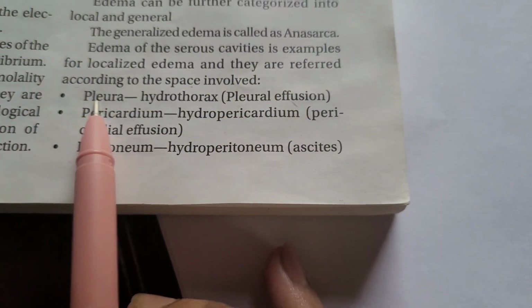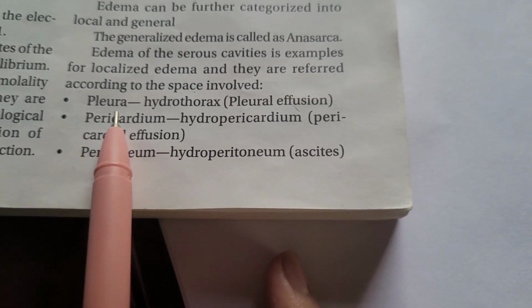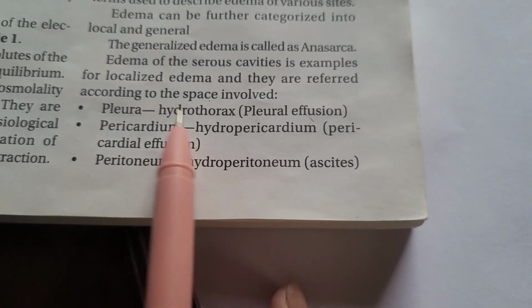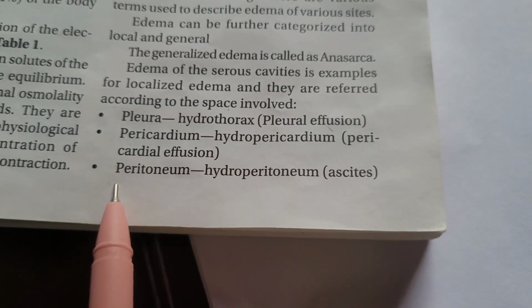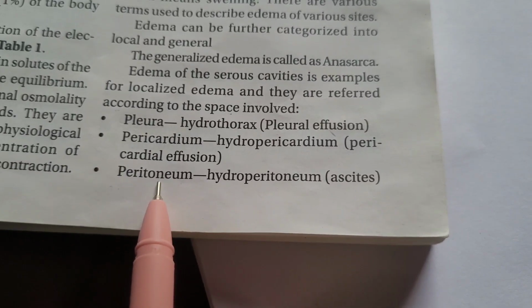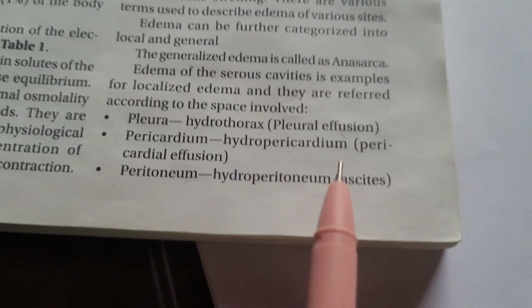Localized edema has different names according to the site of formation. Localized edema of the pleural cavity is known as hydrothorax. Whenever edema occurs in the pericardium, it is called hydropericardium. When it occurs in the peritoneal cavity, it is called hydroperitoneum, which is also called ascites.